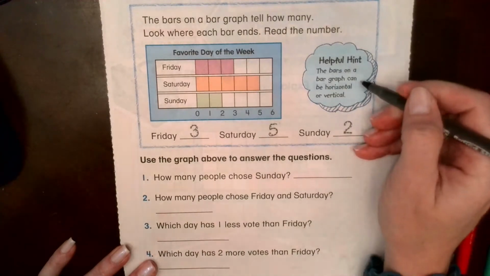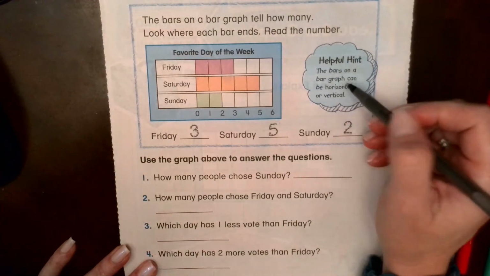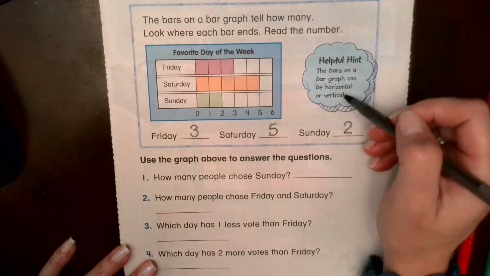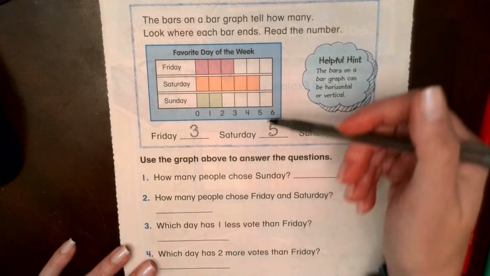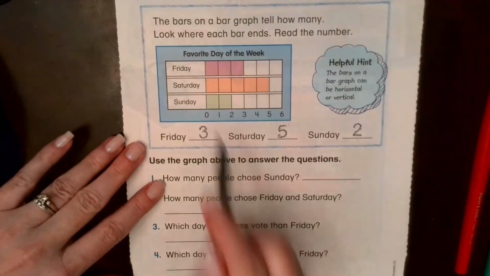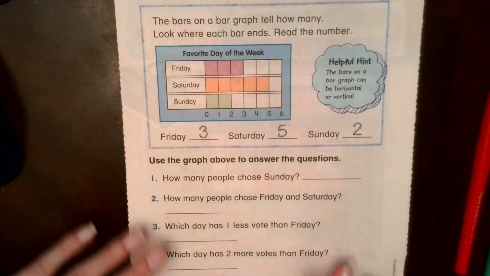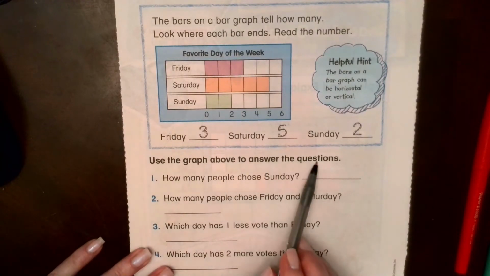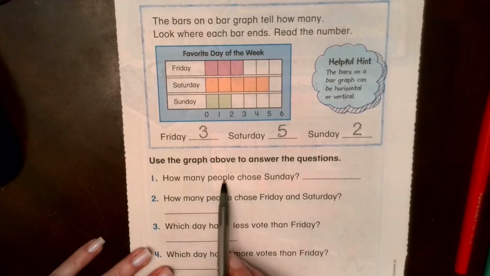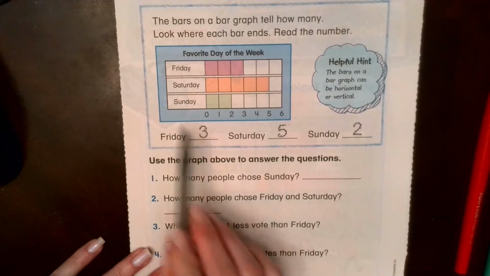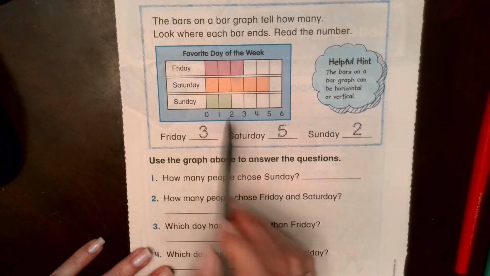Our little helpful hint clue says the bars on a bar graph can be horizontal or vertical. So in the class, I know we've made other graphs that look like this, where the bars go up. So a bar graph can go vertical or horizontal. All right, use the graph above to answer the questions. How many people chose Sunday? 2, good job.